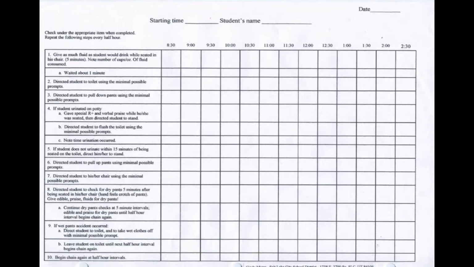Now step 4: if the student urinated, and they use the term potty, which seems a little young, but if the student urinated, give them a reward and verbal praise while they're seated, then direct the student to stand.